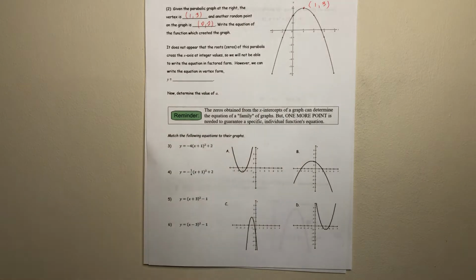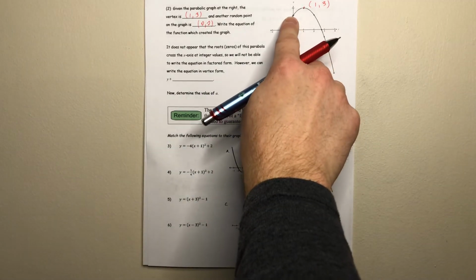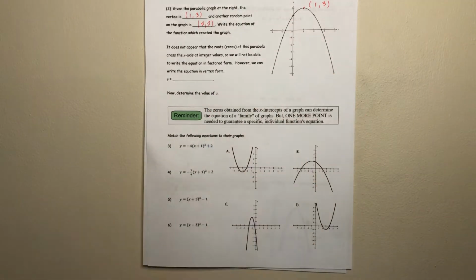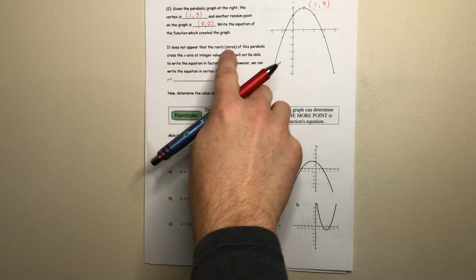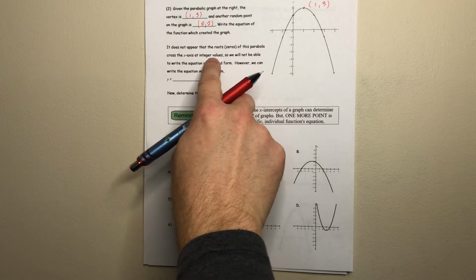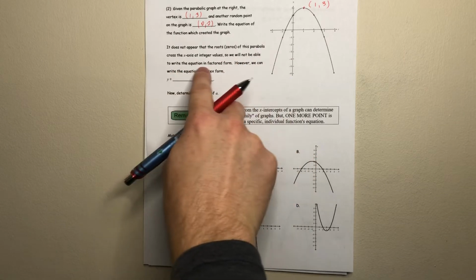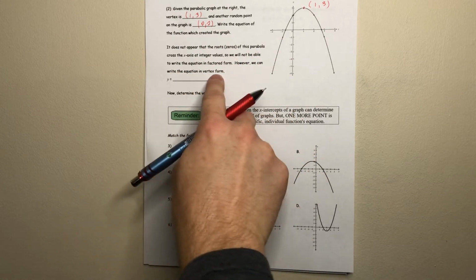If you can see the y-intercept, and if the y-intercept's also at an integer location. You don't want to guess if it's a decimal. Okay? All right. It does not appear that the root zeros of this parabola cross the x-axis at integer values. So we will not be able to write the equation in factored form. However, we can write it in vertex form.